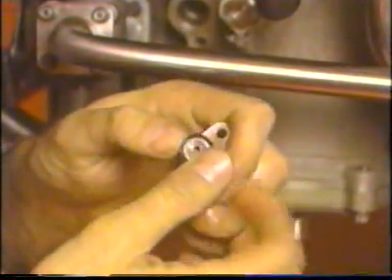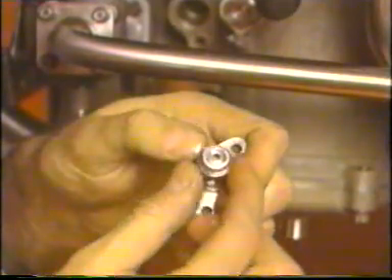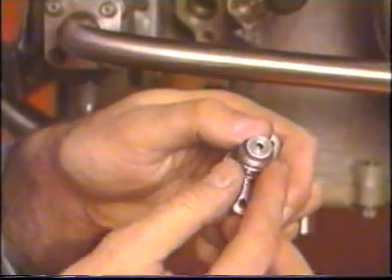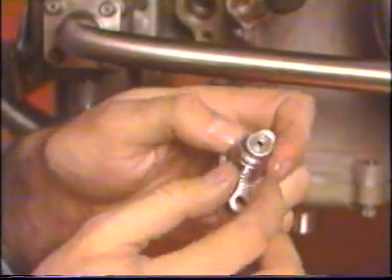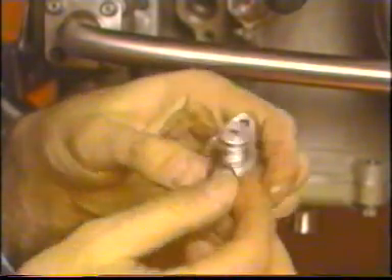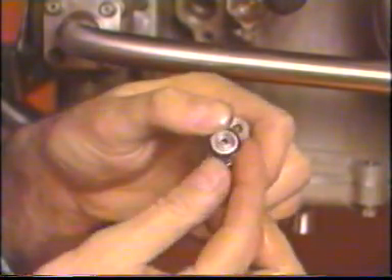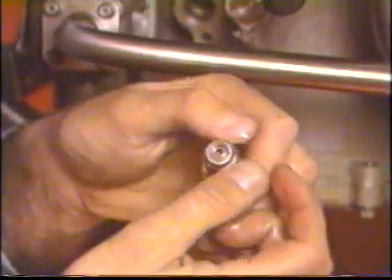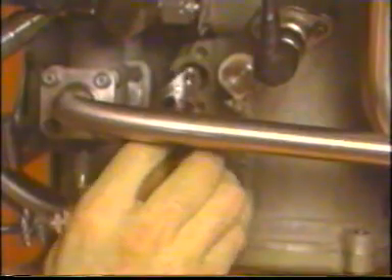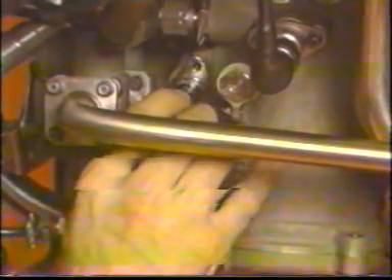Fit the oil filter clogging indicator with 2 new lubricated O-rings. Position the sensor into the lube unit.